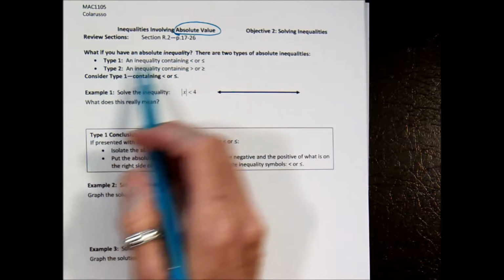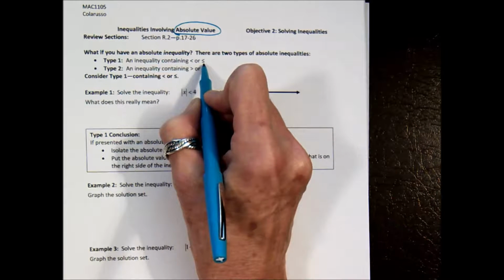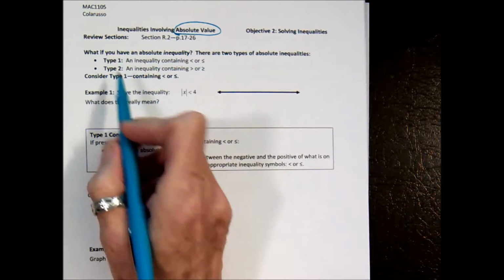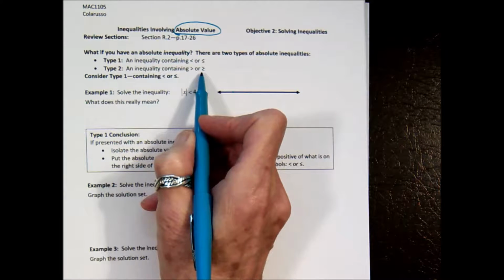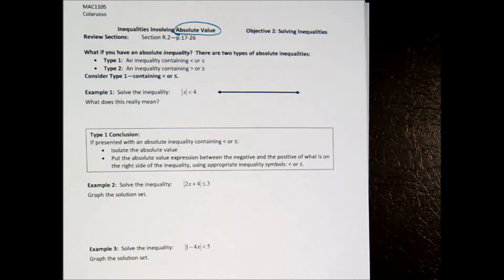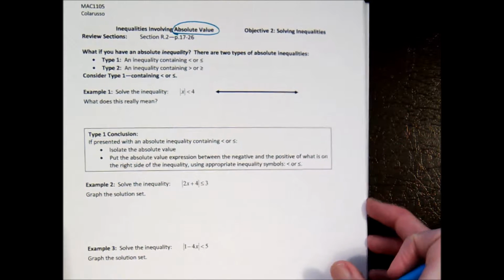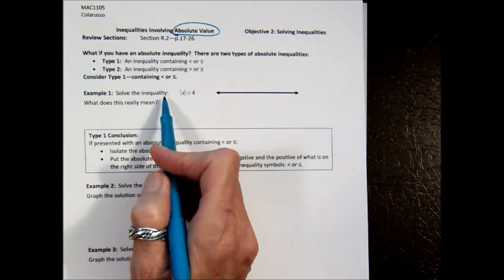Well, there are two types of absolute inequalities. Type 1 is an inequality that has a less than or equal to. Type 2 is a greater than or equal to. So let's look at type 1. I don't think you're going to have trouble with type 1 because it's very similar to the equality that we already did. So it says solve the inequality.